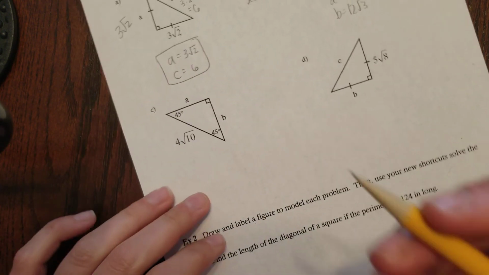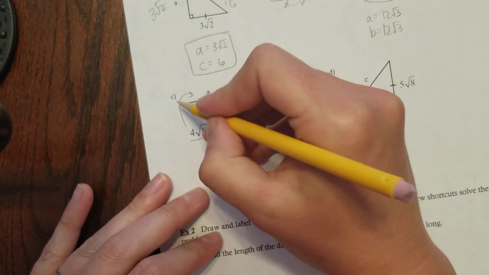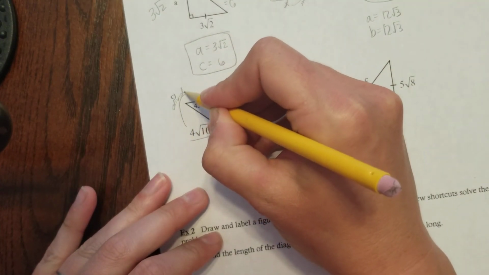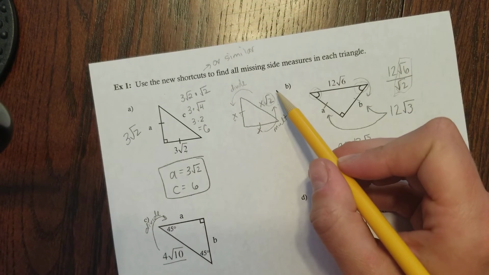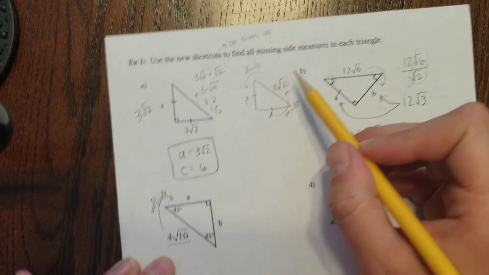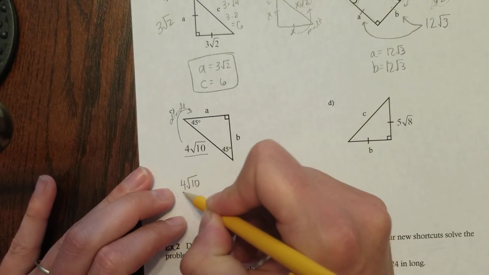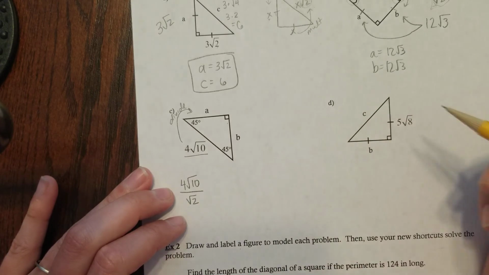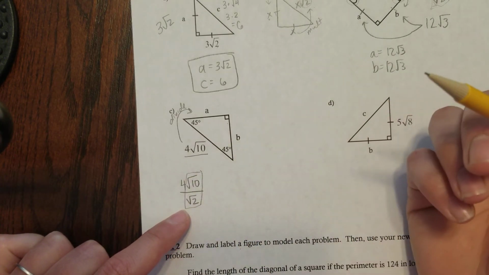So for C, we have the hypotenuse, and we're going to a leg. So we're getting shorter, so we're going to divide. What are we going to divide by? The only number that's in our triangle is the square root of 2, so we're going to divide by the square root of 2. So we've got 4 root 10, we're going to divide it by the square root of 2. Now these two are both under a square root, so they can be divided.